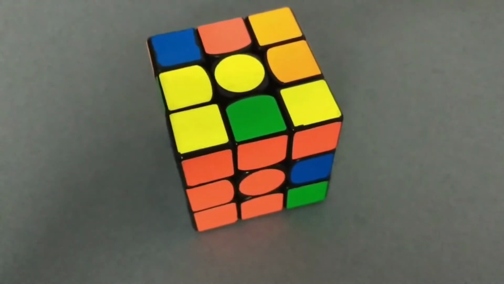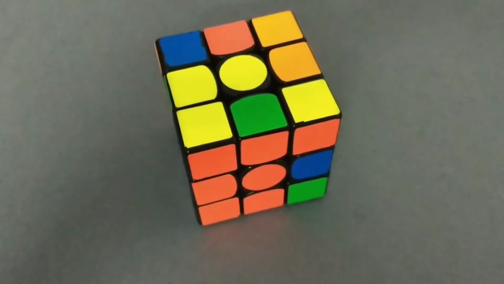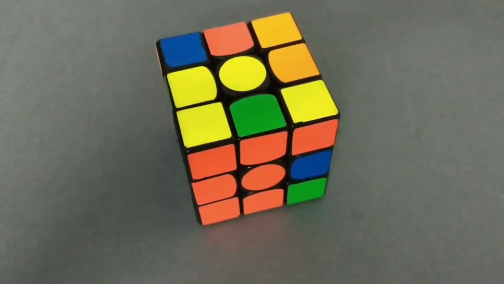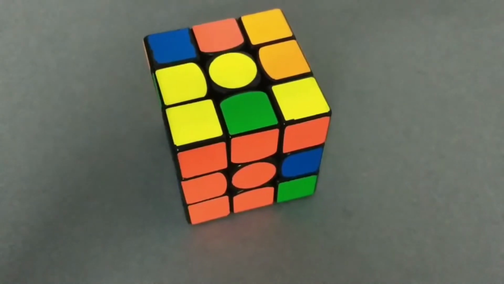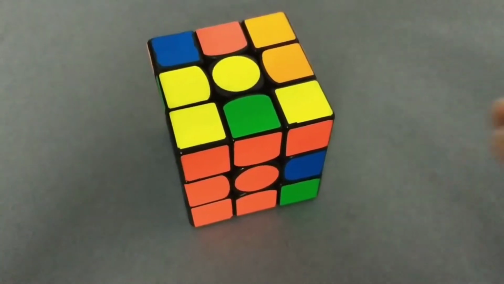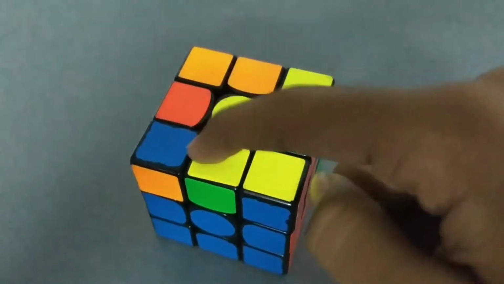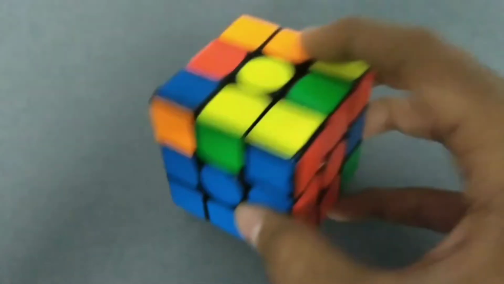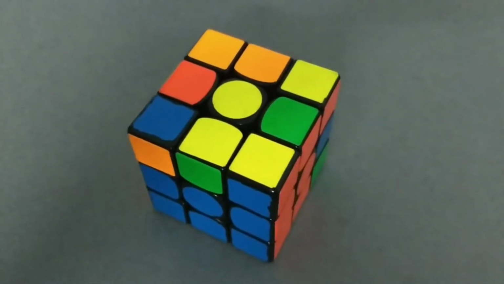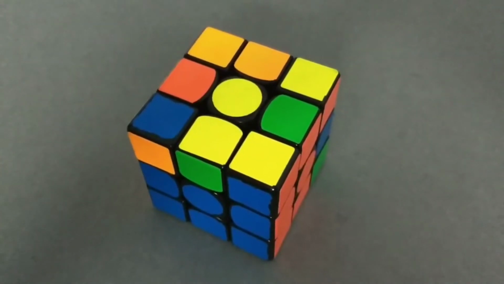And as this video ends, I would like to show you a solve with the F2L. I'll just have the edges and centers solved, and I'll just do the F2L. I won't do the OLL and the PLL. I'll just do the F2L for you, and I'll show you how fast it can be. So I'll just be back.